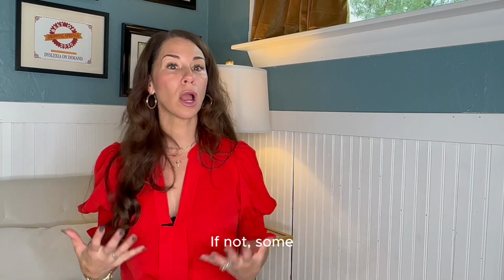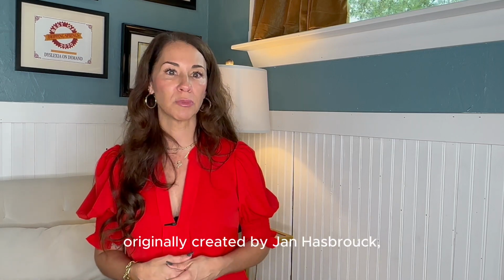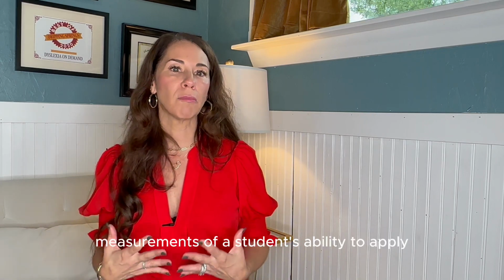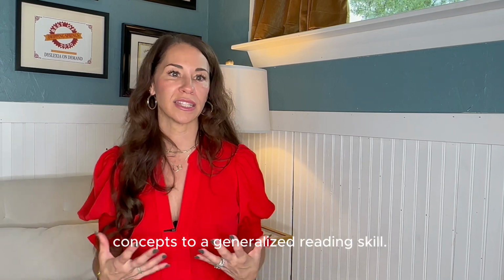If not, some progress monitoring tools that I prefer for dyslexia are the Quick Phonics Screener, originally created by Jan Hasbrouck, the CORE Screener, or even DIBELS. All of these include measurements of a student's ability to apply explicitly taught concepts to a generalized reading skill.